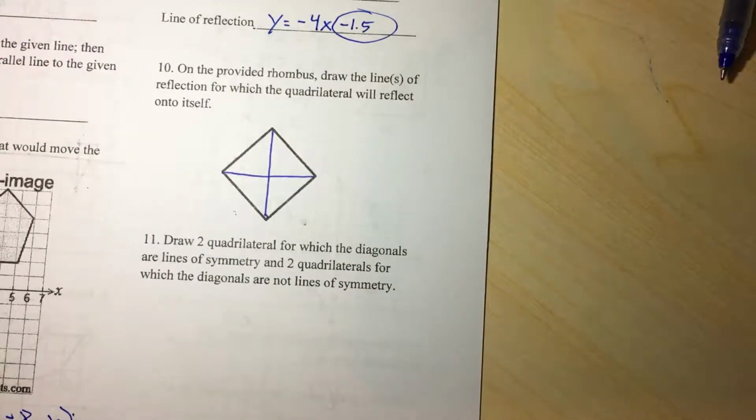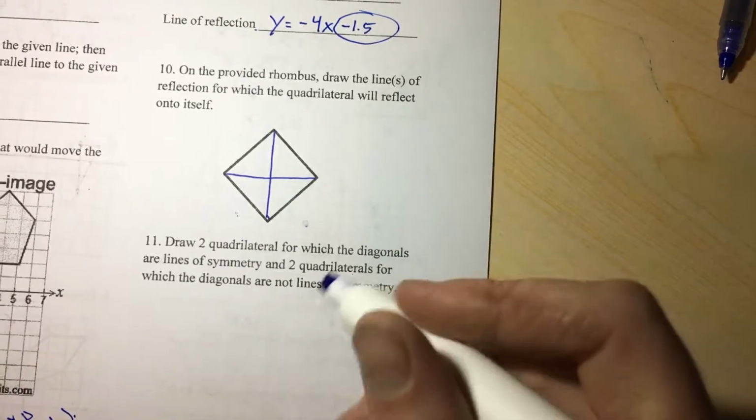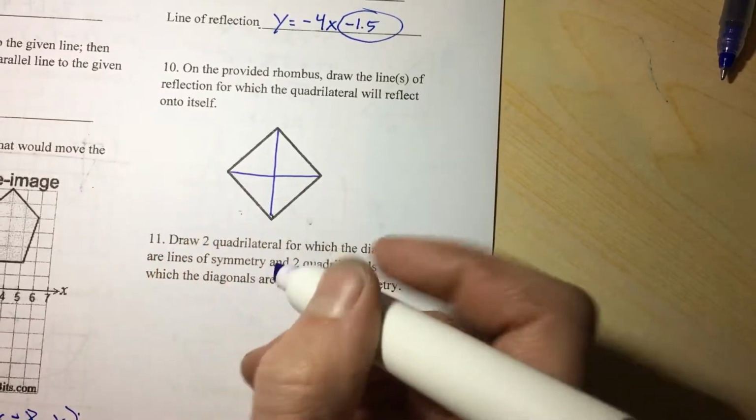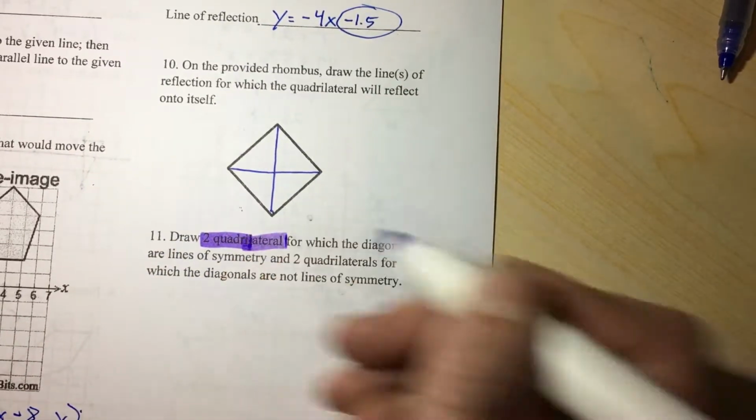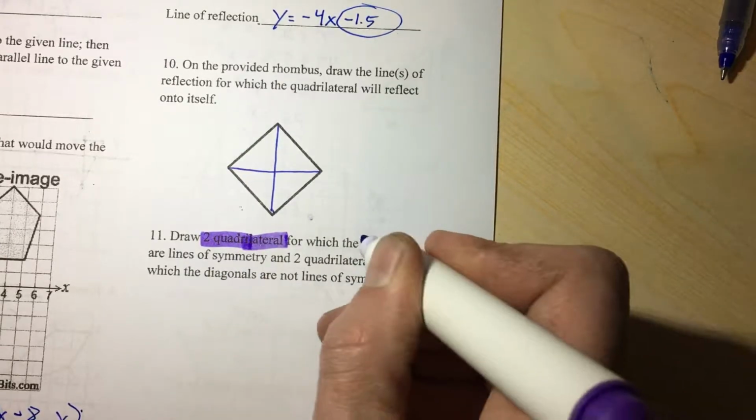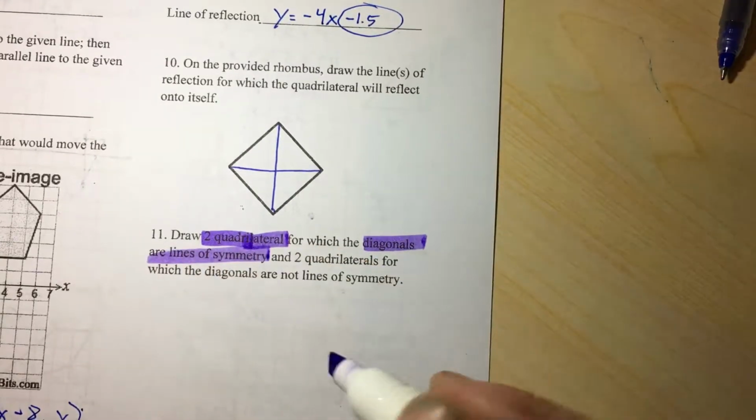Okay, now it says draw two quadrilaterals for which the diagonals are lines of symmetry. Okay, so I need two quadrilaterals for which the diagonals are lines of symmetry.